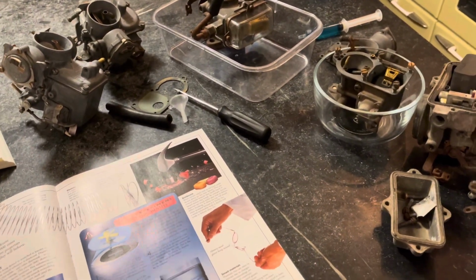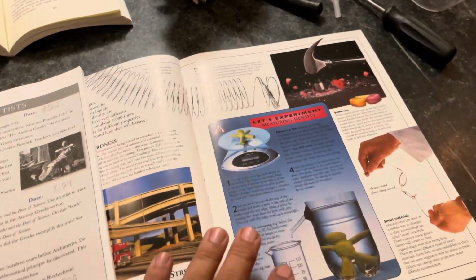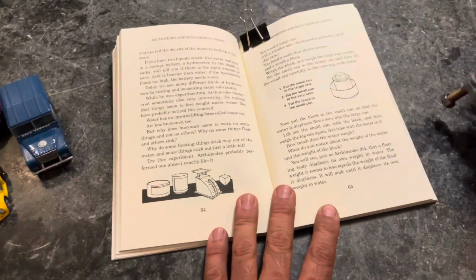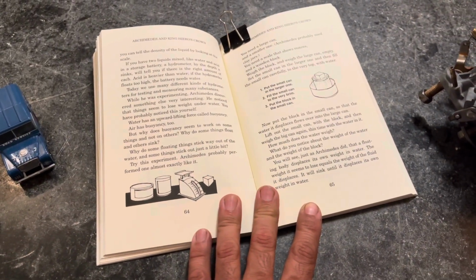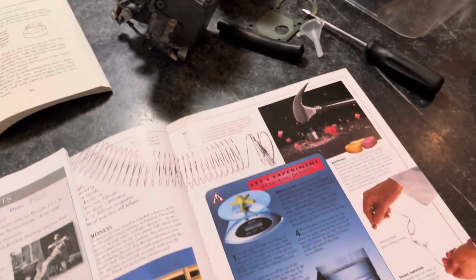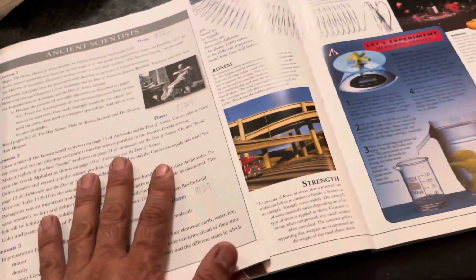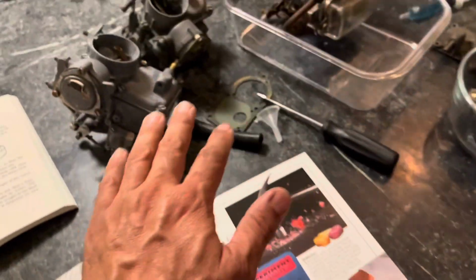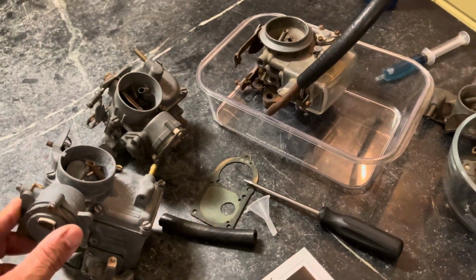This technology goes back 280 years before Christ, and it later comes up in our analog carburetors.